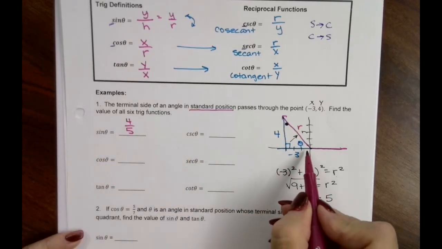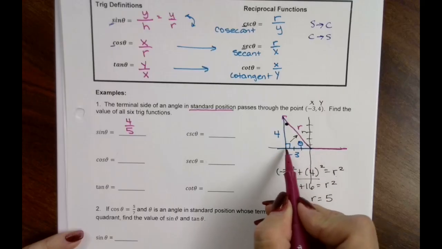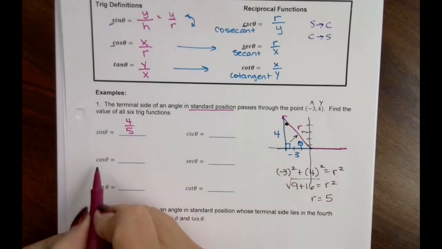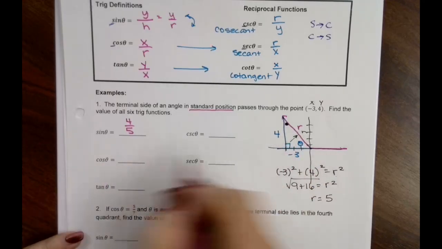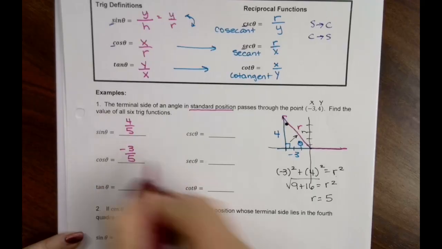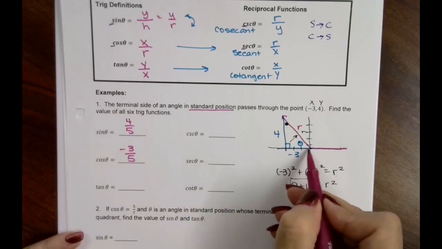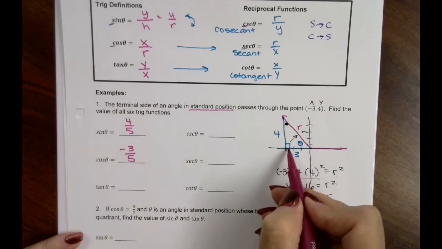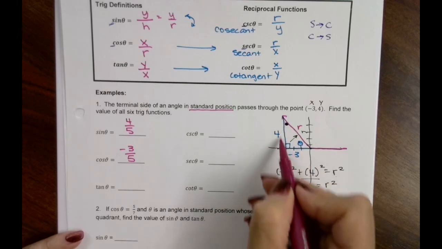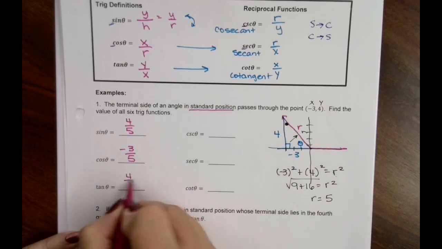Cosine is my x value. Well, y'all look at this. My x value here is negative. So when I have cosine in the second quadrant, my value for cosine is always going to be negative because this value of x is negative. Okay? Tangent is y over x. So I have 4 over -3.